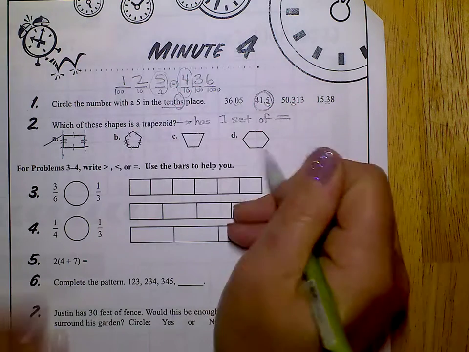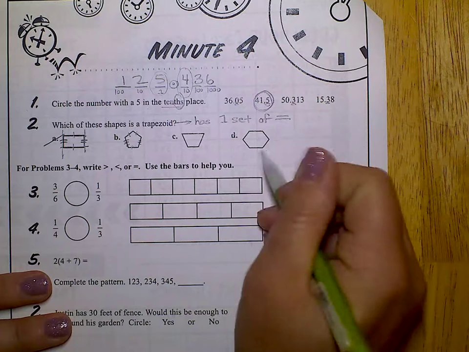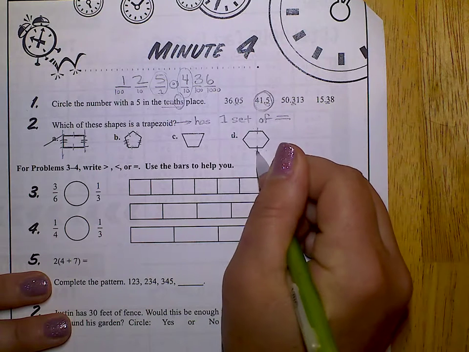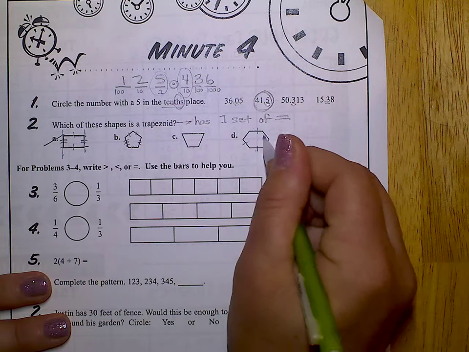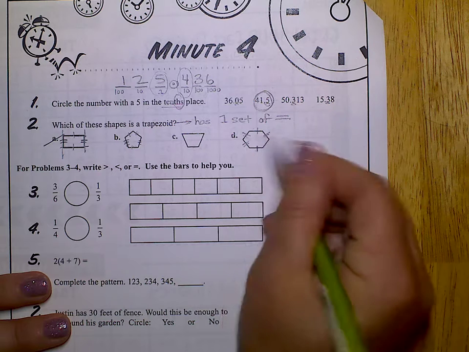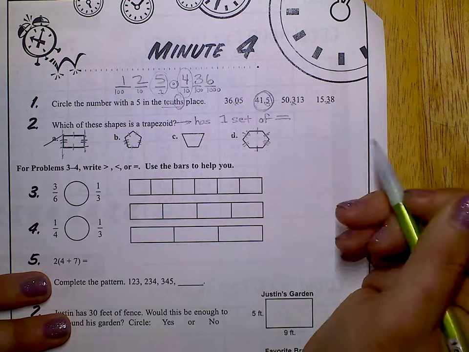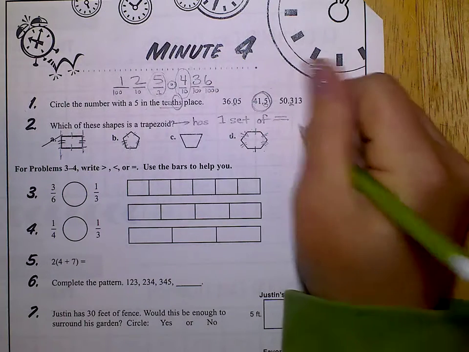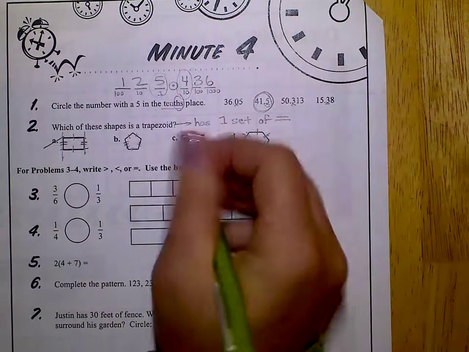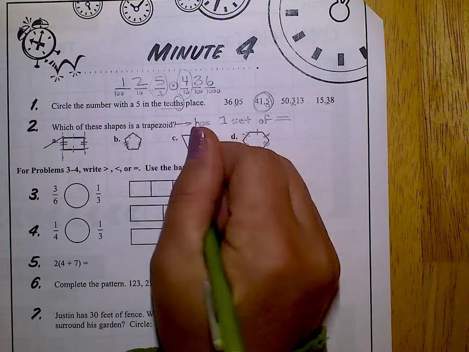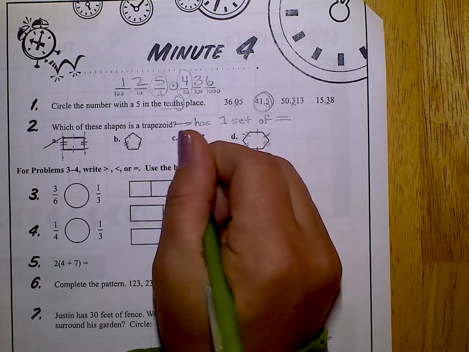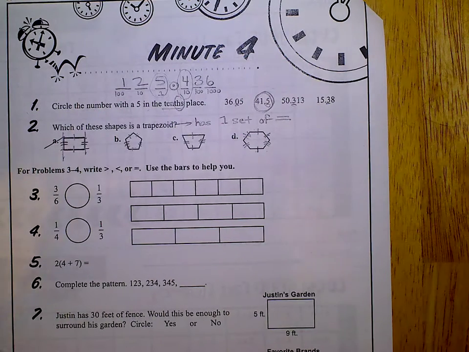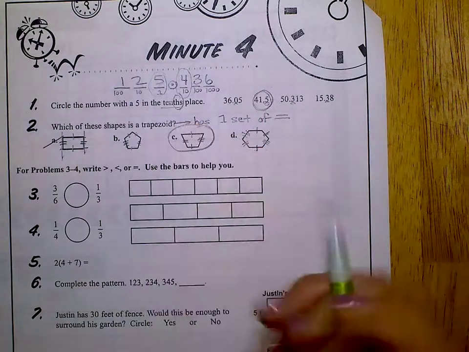Now, of course, here we come down to here. We know this is not it because it has more than 4, and it is actually a hexagon. It does have a set of parallel sides, and actually it has a set that's parallel here and a set that's parallel there as well. Parallel lines are lines that will never intersect. They will go on forever without intersecting. So right here we have one set of parallel sides and two other sides that are just random. So C is our trapezoid.